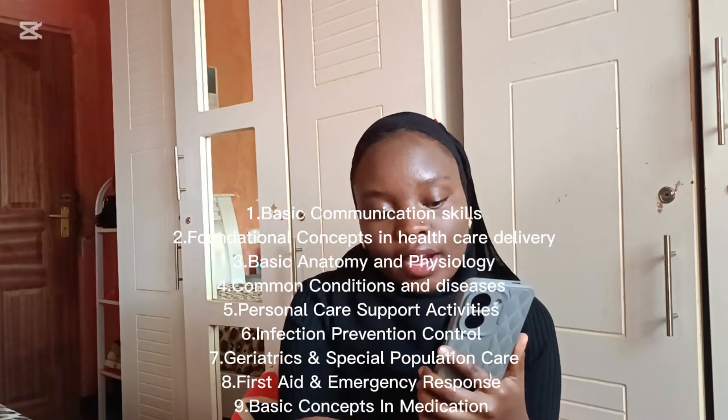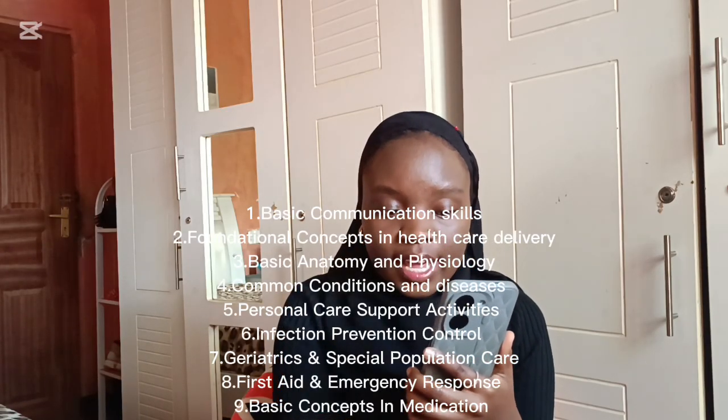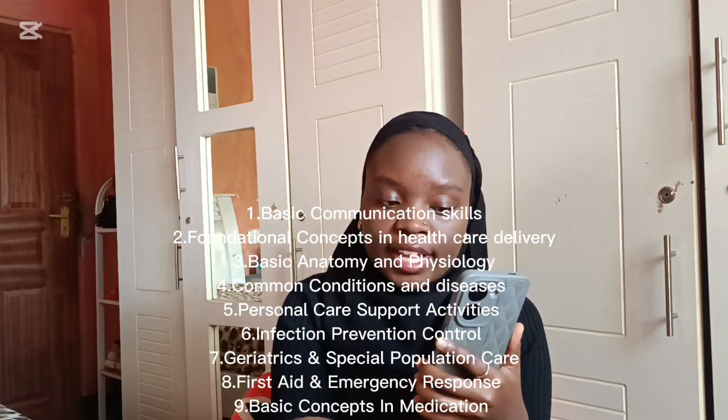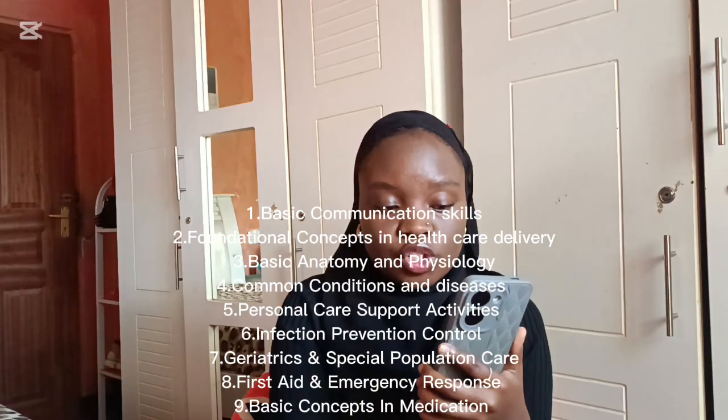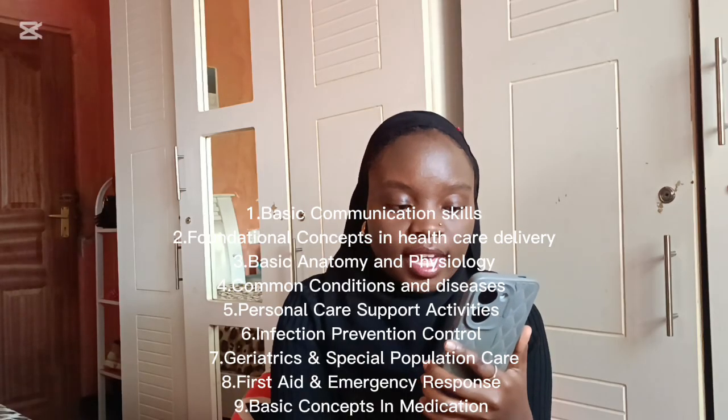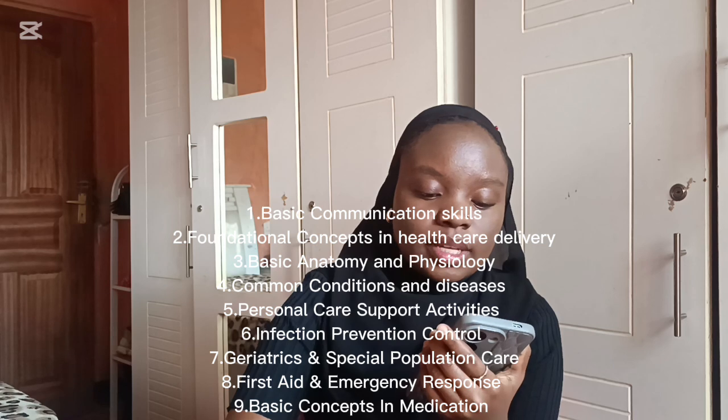So the units for semester 1, I'll just list them out. These are units that I've already taken. I had basic communication skills, foundational concepts in healthcare delivery, basic anatomy and physiology, common conditions and diseases, personal care support activities, infection prevention control, geriatric and special population care, first aid and emergency response. And the last of the units for semester 1 was basic concepts in medication, which is also pharmacology.